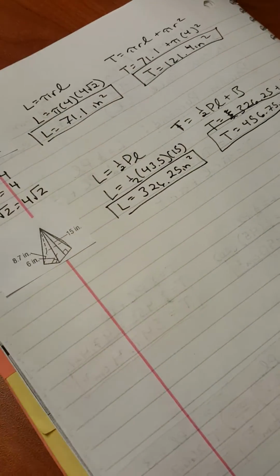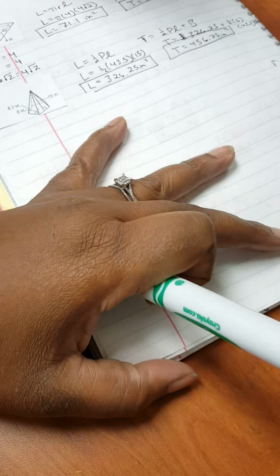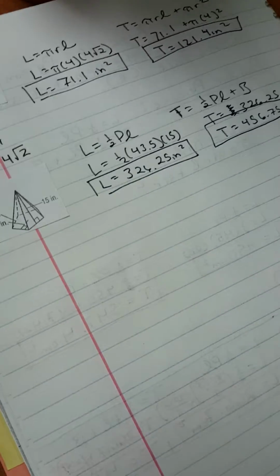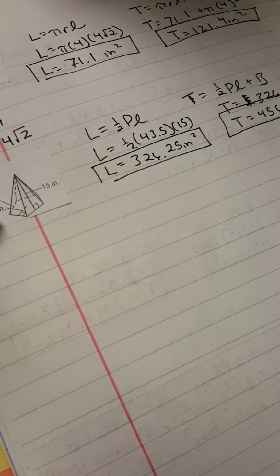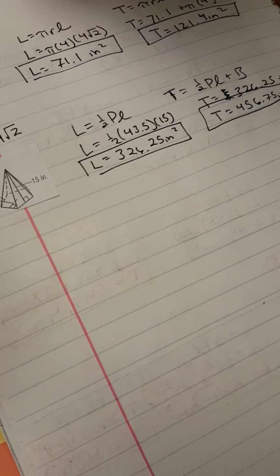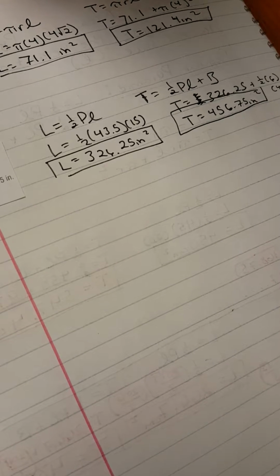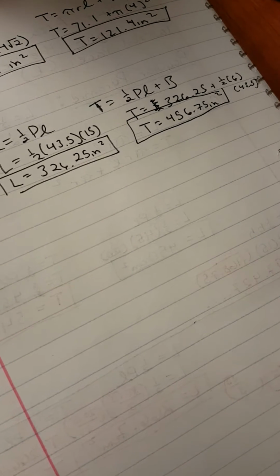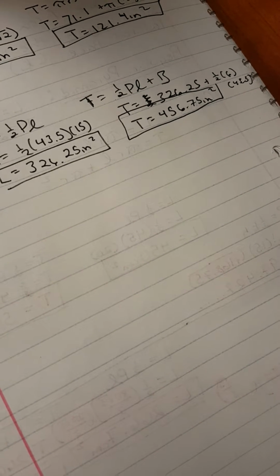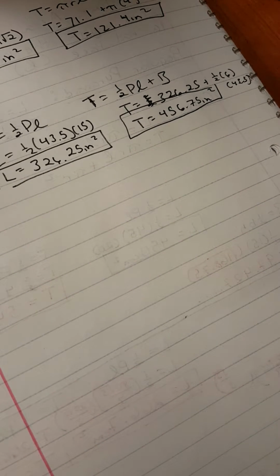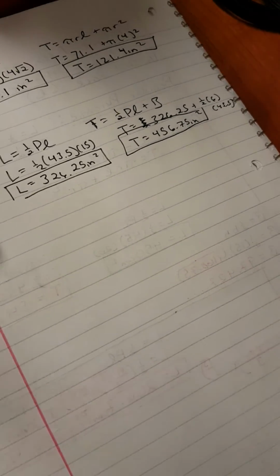Okay, on number 4, you should have gotten that the perimeter was 43.5 for the pentagon. And they told you that the lateral face height was 15, so you should have got 326.25 inches squared. And then for the total, they gave you the apothem, so you didn't even have to do extra work. And you already knew the perimeter, so you should have got 456.75 inches squared.